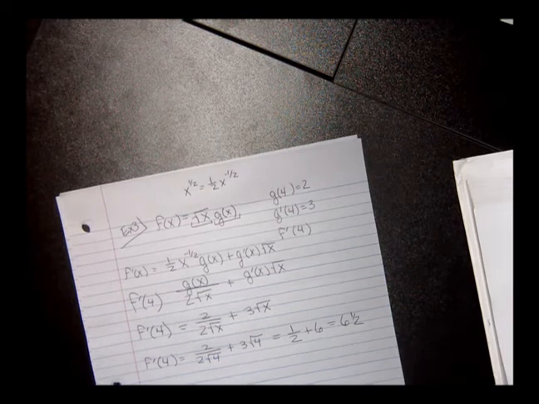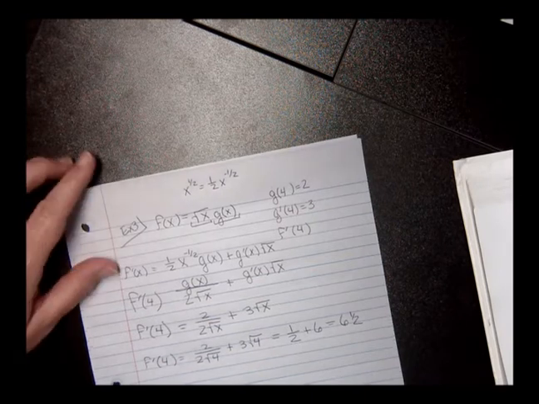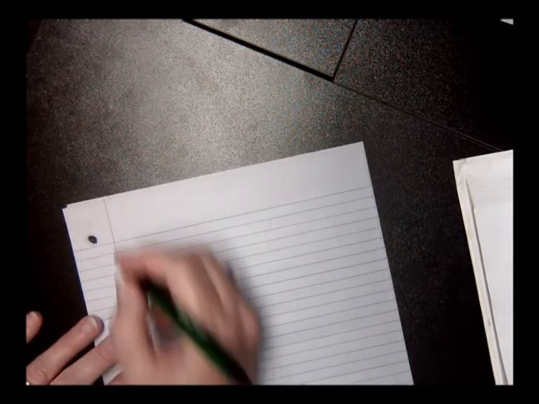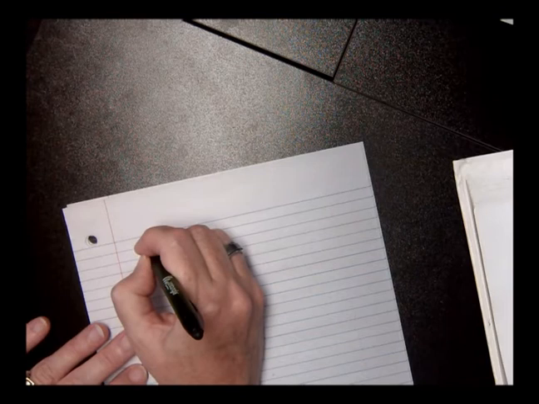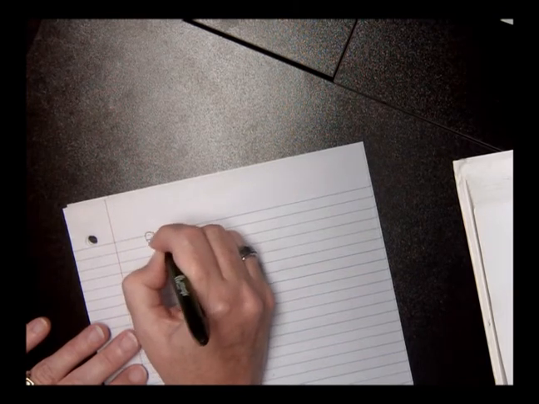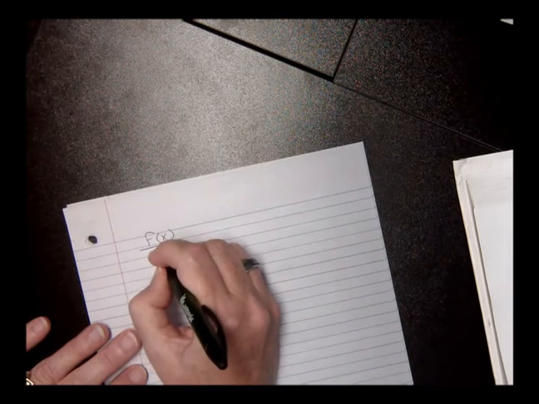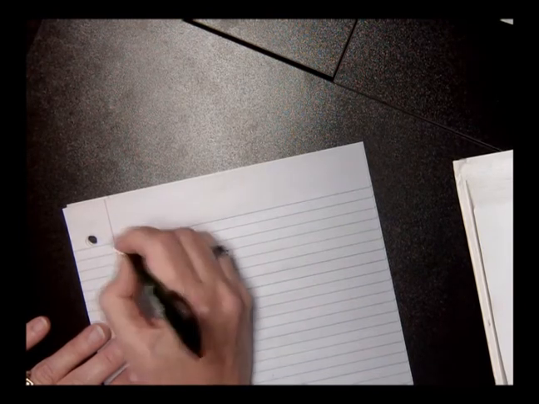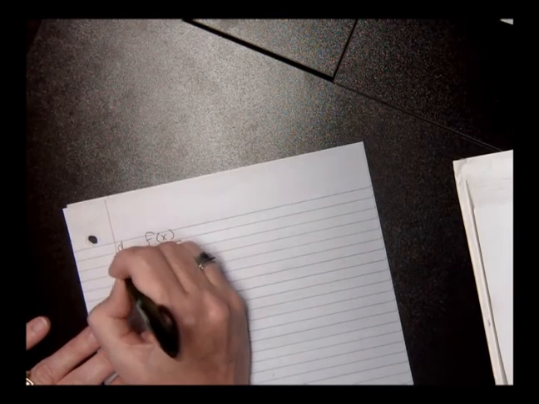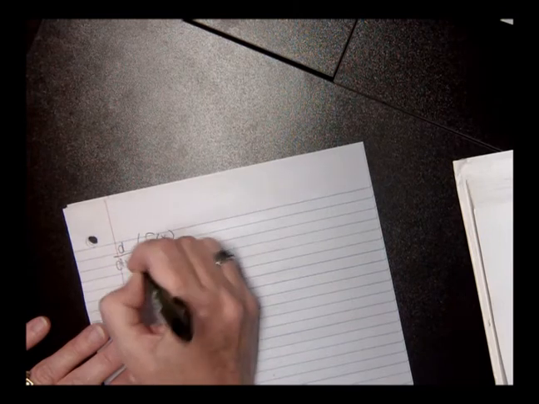Now we're going to take a look at the quotient rule. It's a little bit different, and order does matter when you do the quotient rule. Okay, so if we have f of x over g of x, and you need to take the derivative with respect to x of this function.